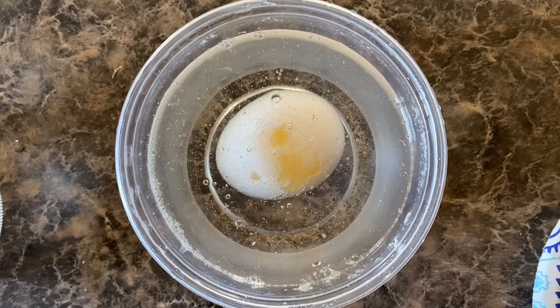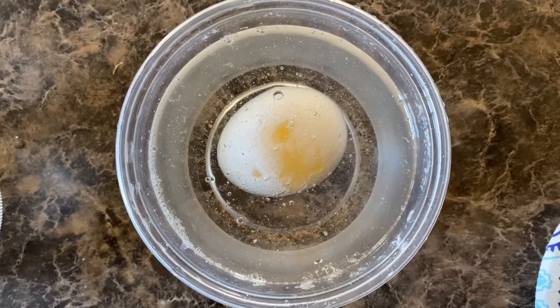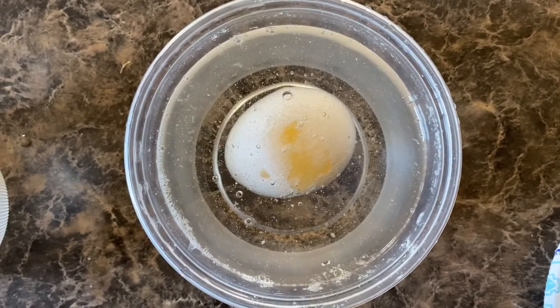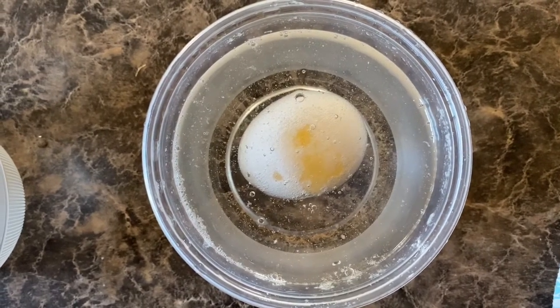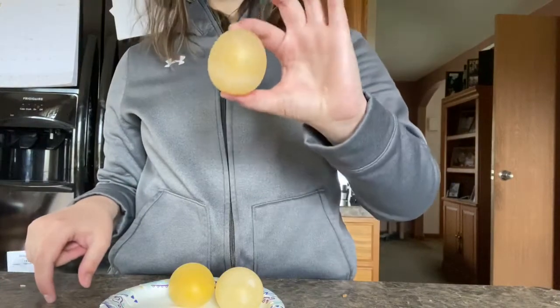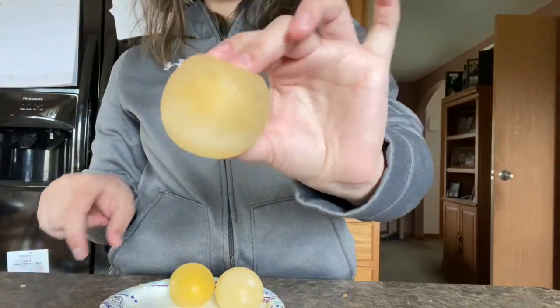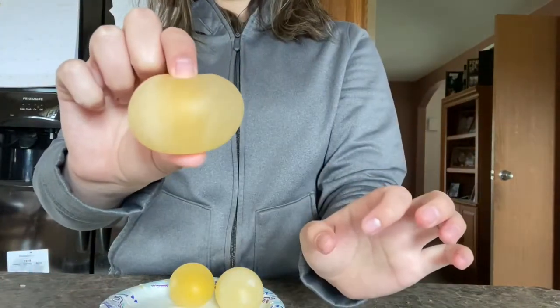This was after the egg had been sitting for a while, and you can see where the white shell had begun to dissolve and the carbon dioxide bubbles. This is what the eggs looked like after sitting overnight and replacing the vinegar once.